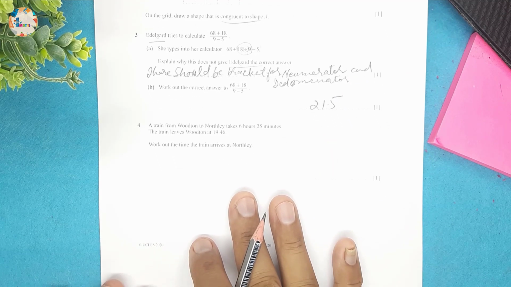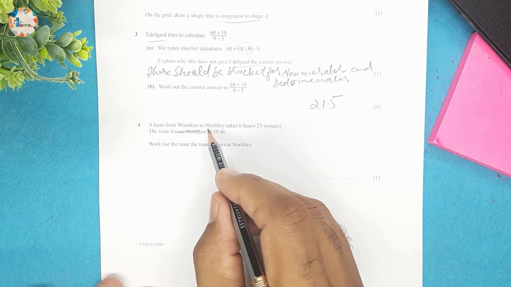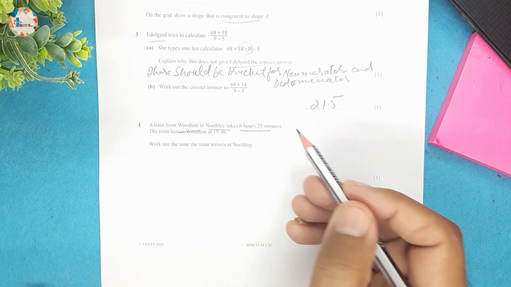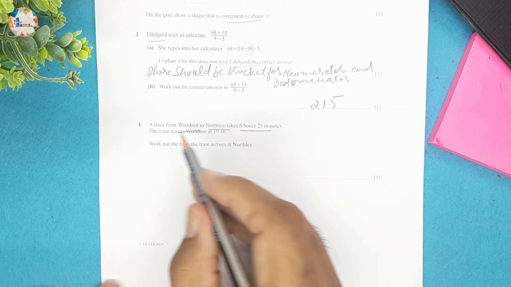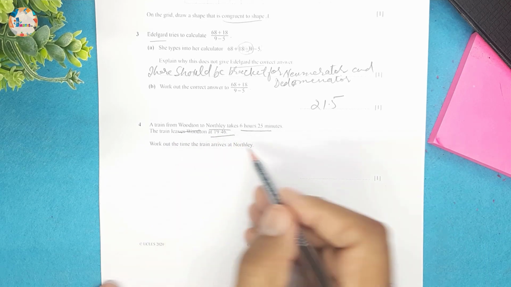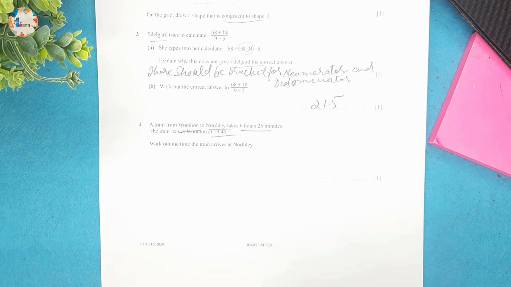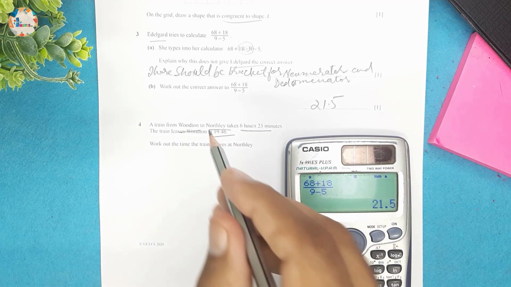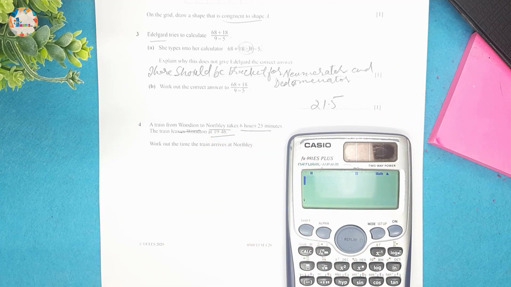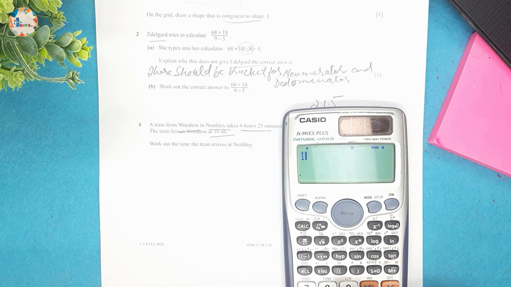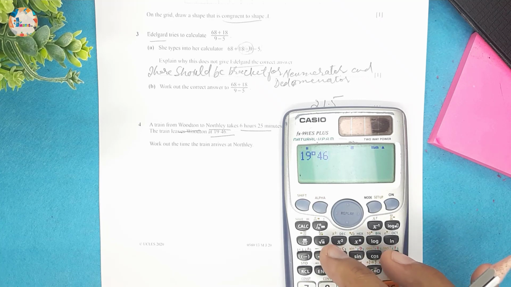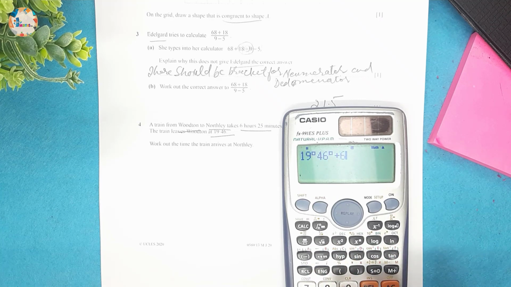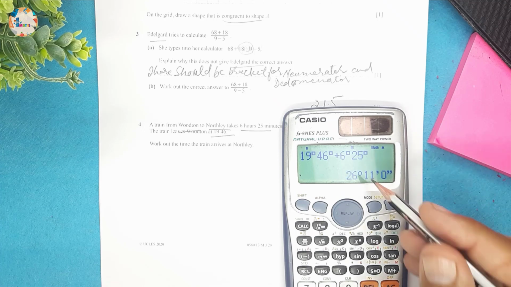A train from Woodtown to Northley takes 6 hours and 25 minutes. The train leaves Woodtown at this one. Work out the time the train arrives. So we have to basically leaves this one. So from 1946, so 19 hours and 46 minutes, and plus we have to add 6 hours and 25 minutes, and this will be equal to 26 hours and 11 minutes.